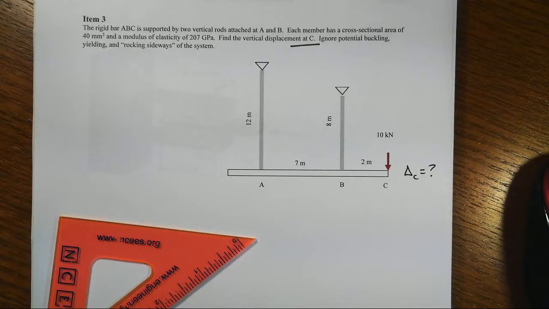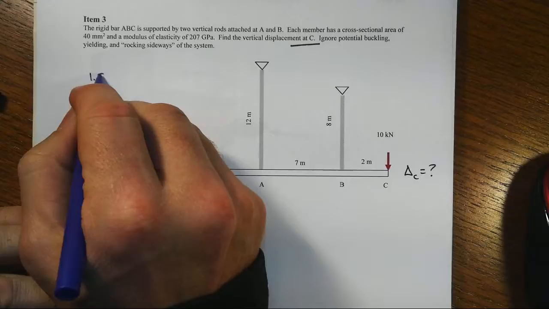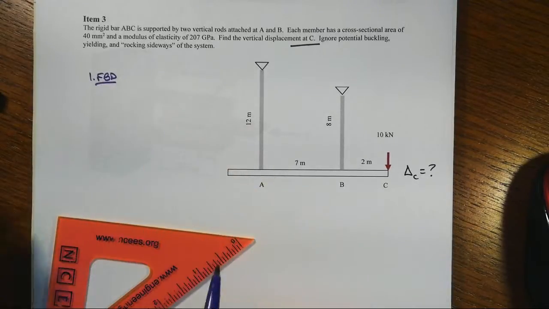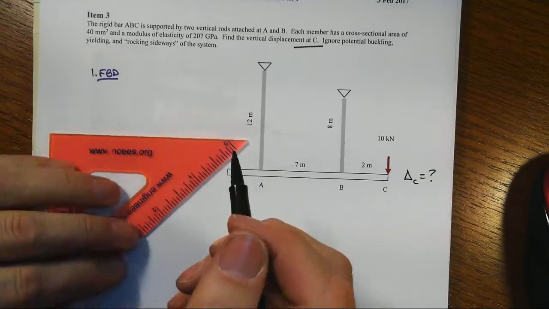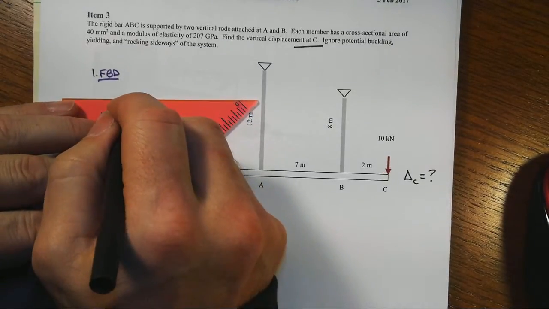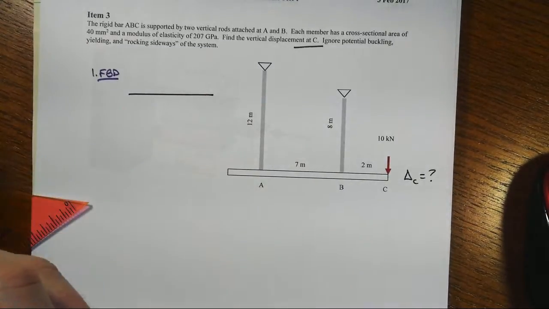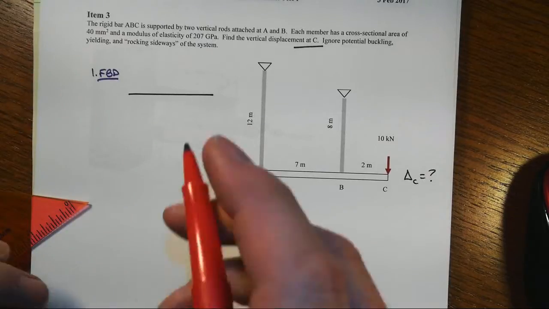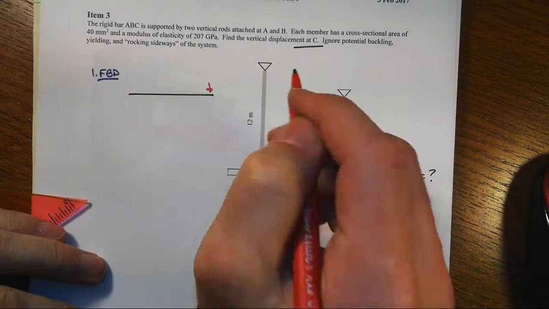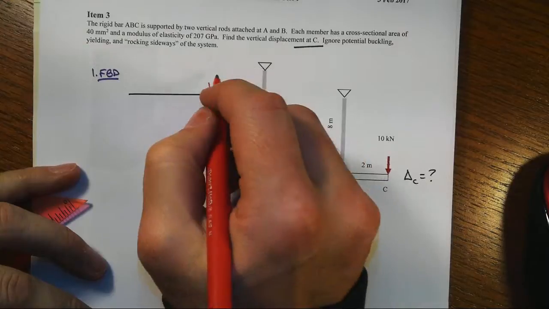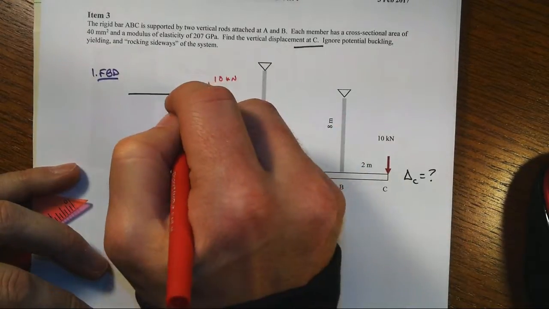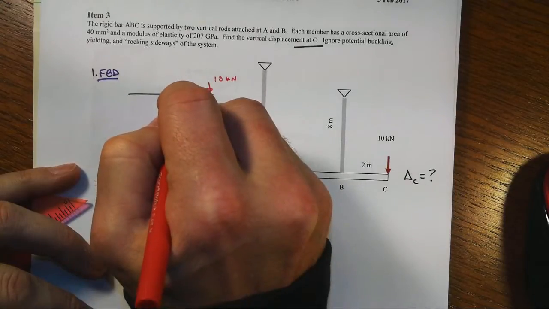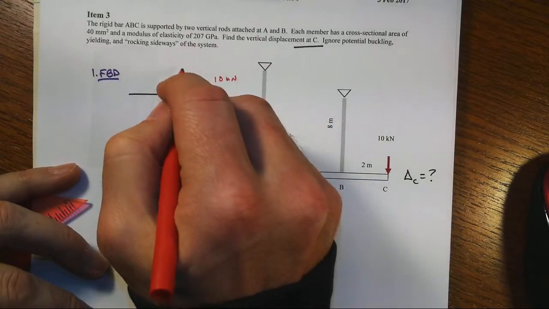So we might, as our very first step, consider starting with a free body diagram of the bar ABC and make some guesses about what we think is going to happen. We have the 10 kilonewton force acting down, and the rod force at B most certainly is going to be acting up.